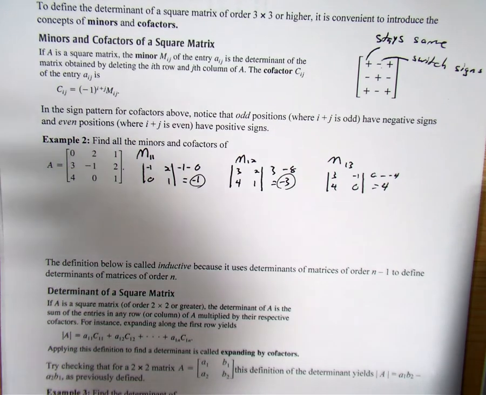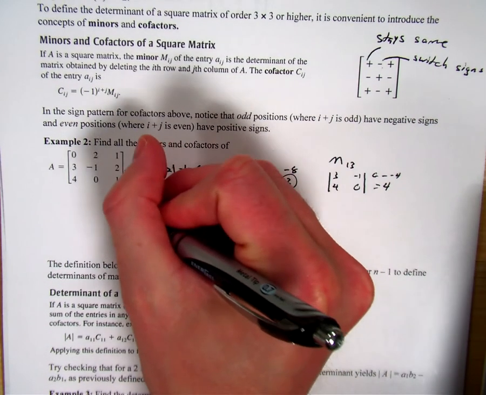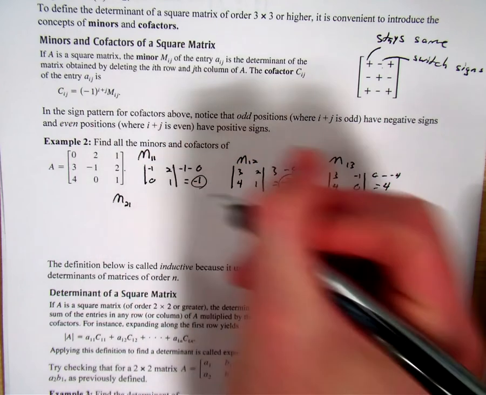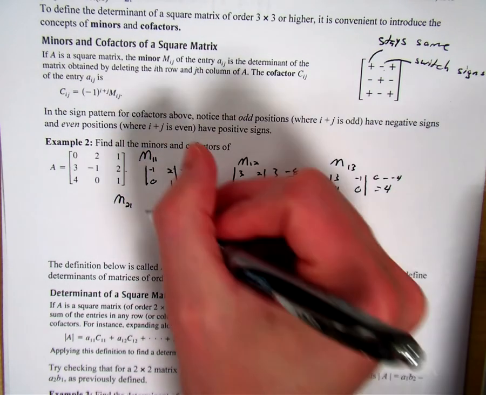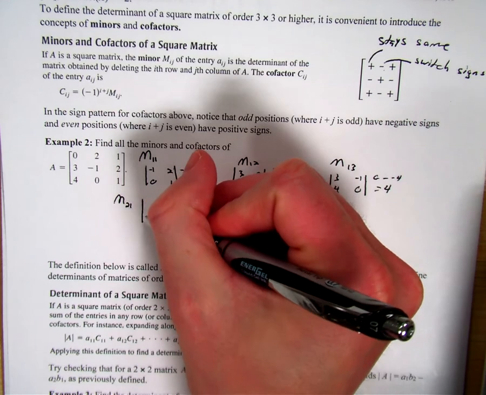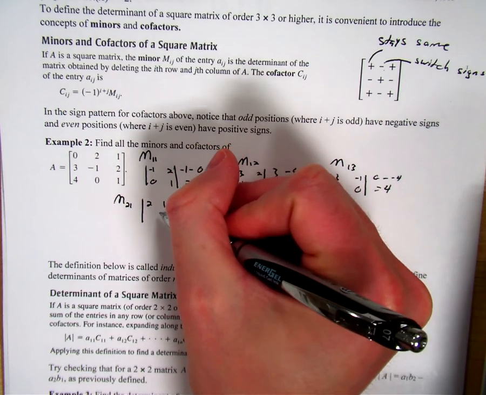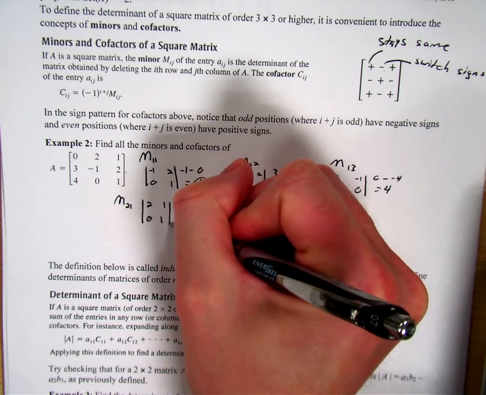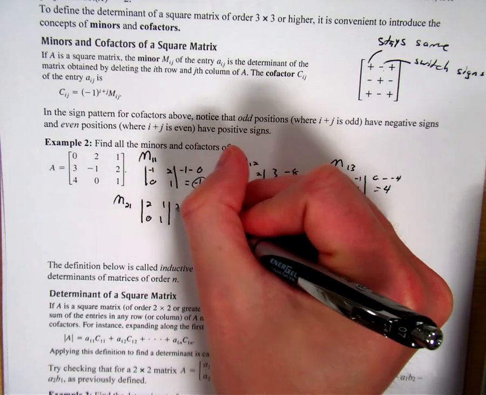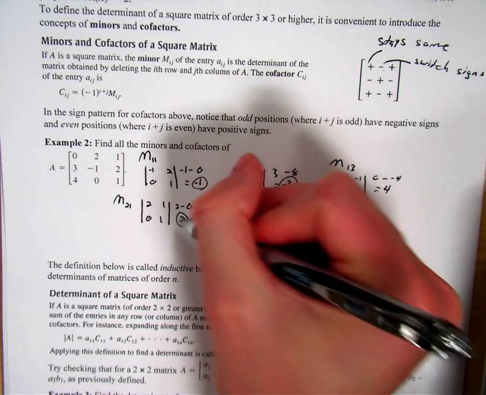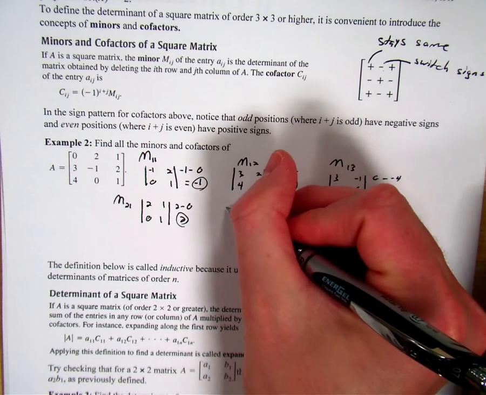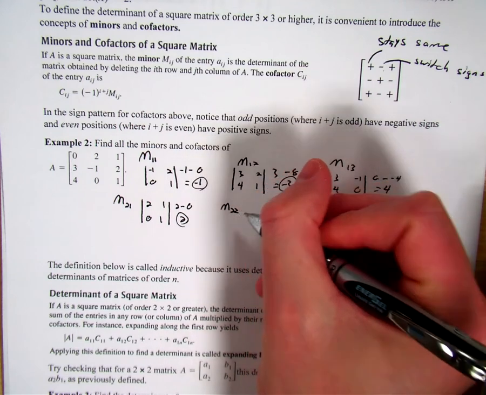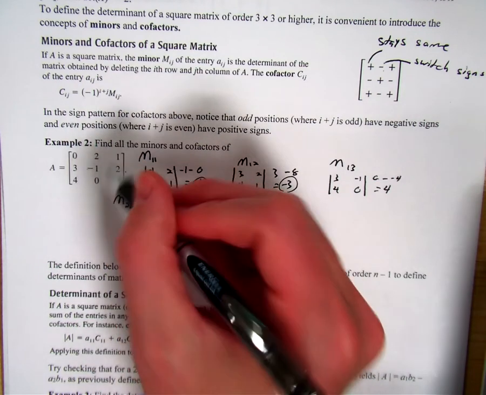Okay, welcome back. Let's look at the 20s row. Okay, M21, we should have 2, 1, 0, 1. So we got 2 minus 0 for 2. M22, cross out the middle row and the middle column.